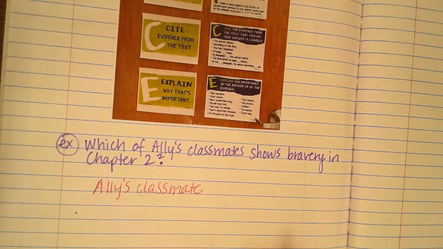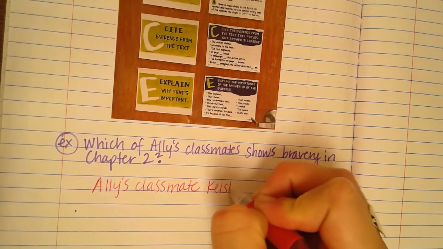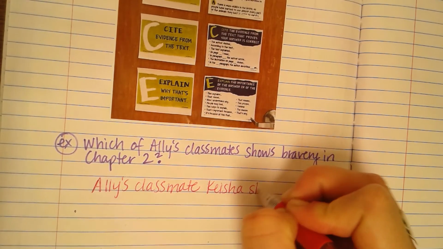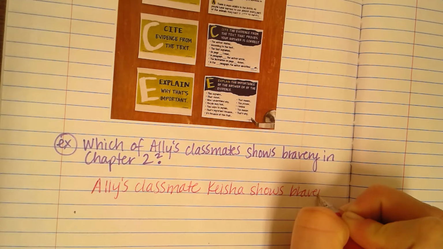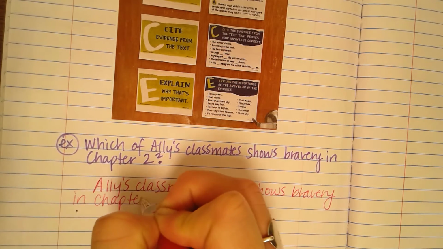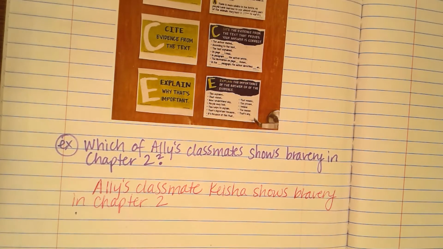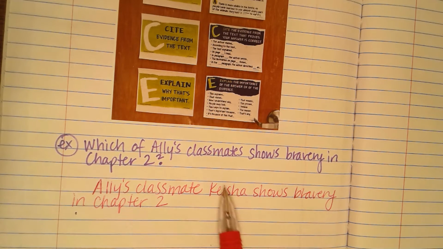Allie's classmate, Keisha, shows bravery in chapter 2. Okay, so here I'm going to pause. My answer isn't done yet. My sentence isn't even done yet. But I now answered the question. I stated which character, which of Allie's classmates. So I stated my answer here, but I also reworded my question at the same time.